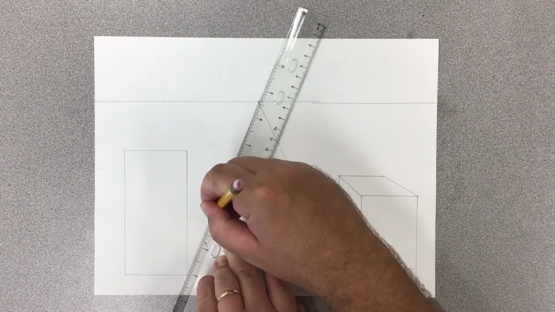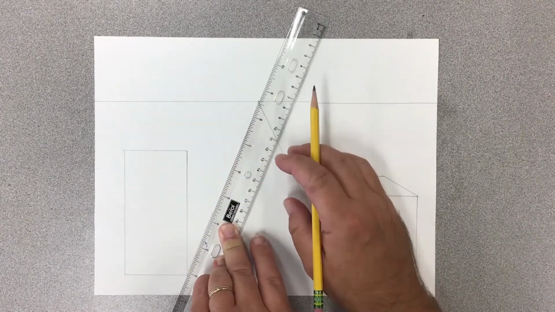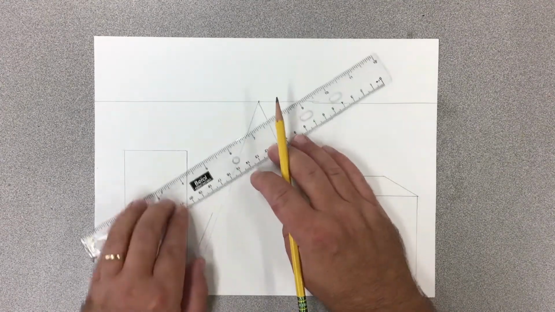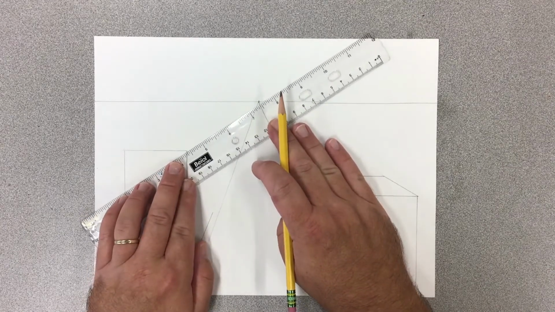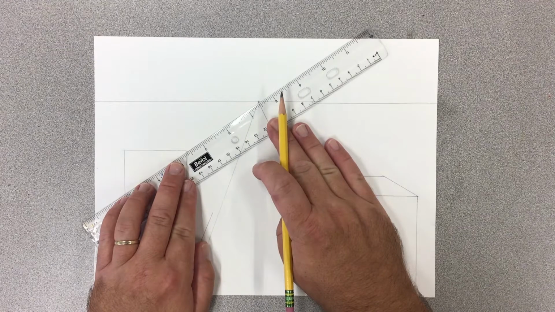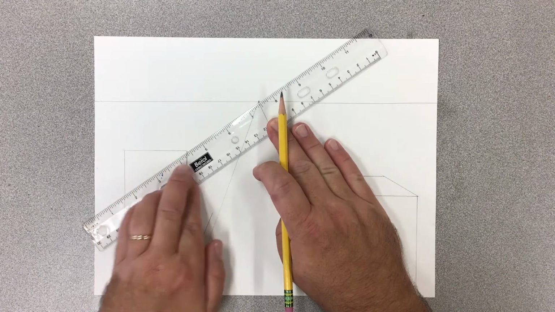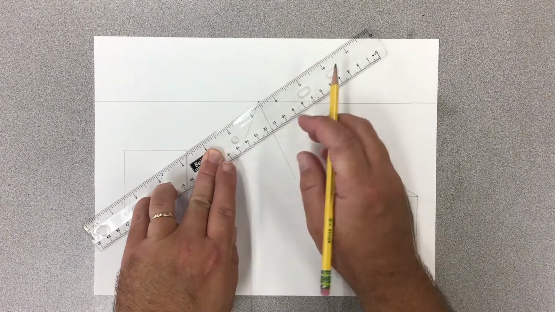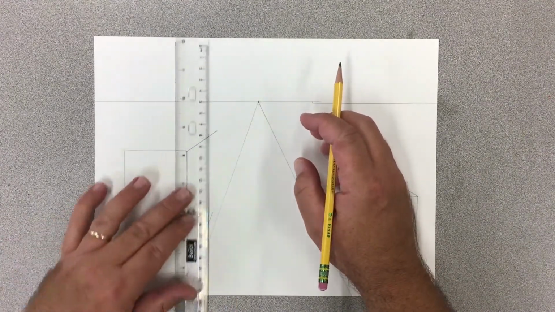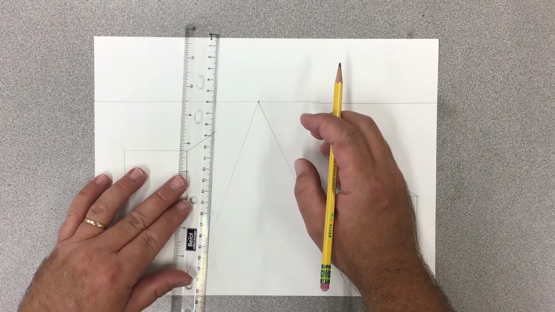And here I'm going to draw a diagonal convergence line. From this corner, top right, to the vanishing point, I'm going to draw my second line. To connect these two lines, remember I need a vertical line.